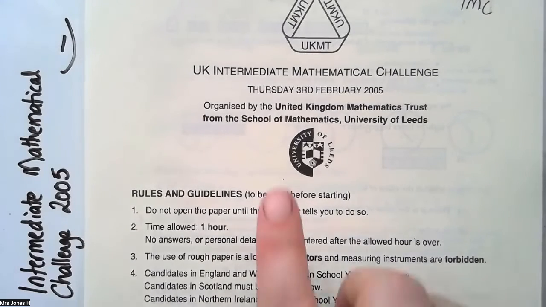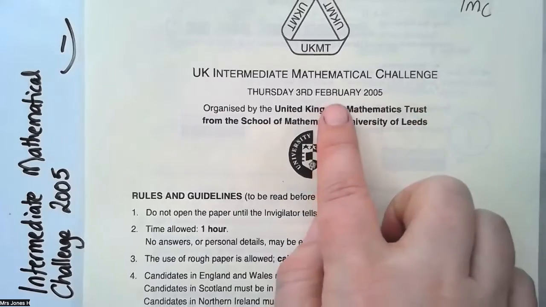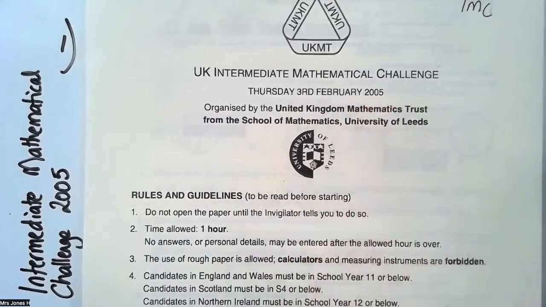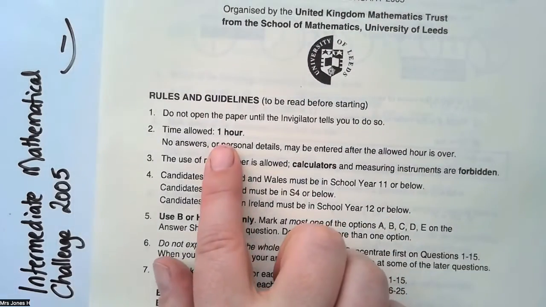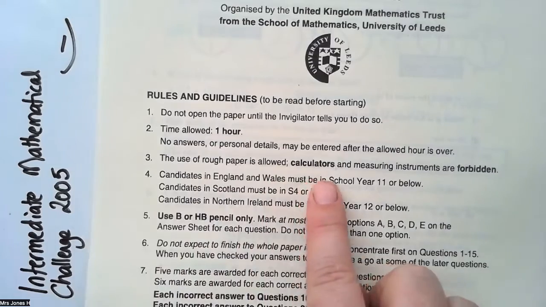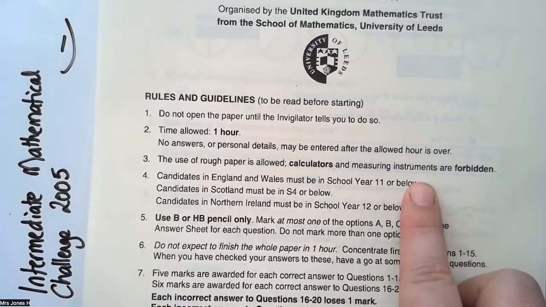We're looking at the UK Intermediate Mathematical Challenge, February 2005. It's a 1 hour paper. You're not allowed to use a calculator or any measuring instruments like a ruler.